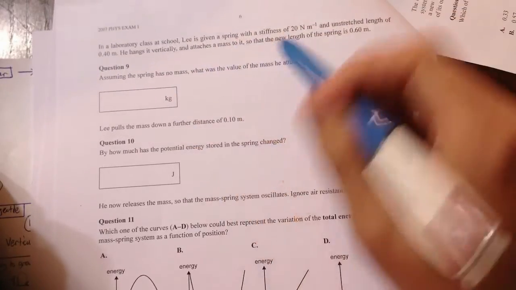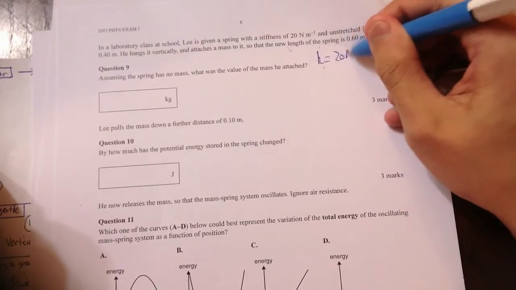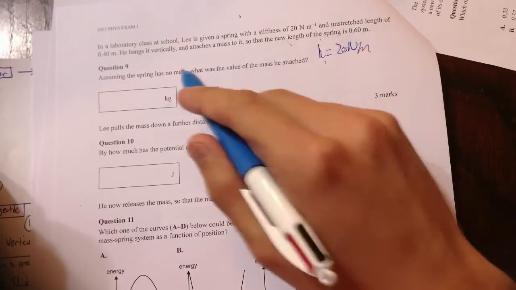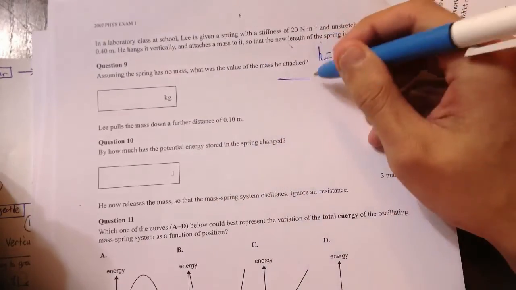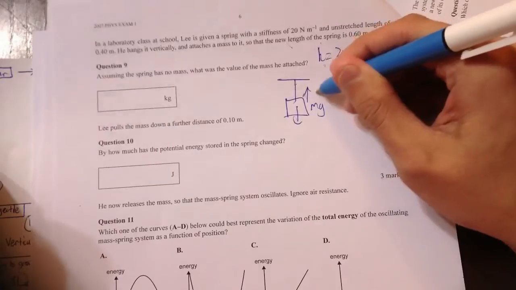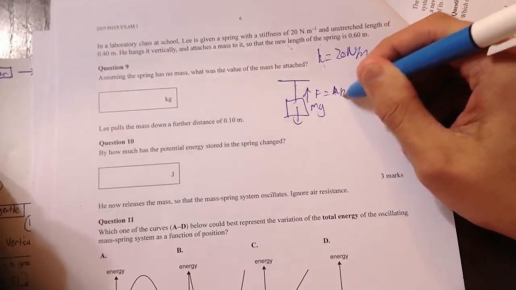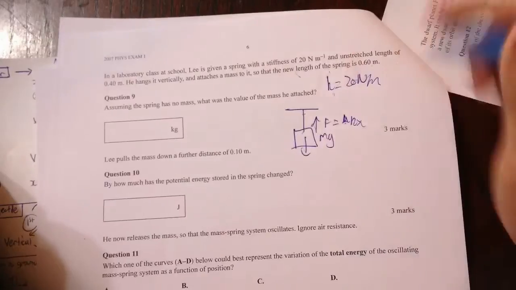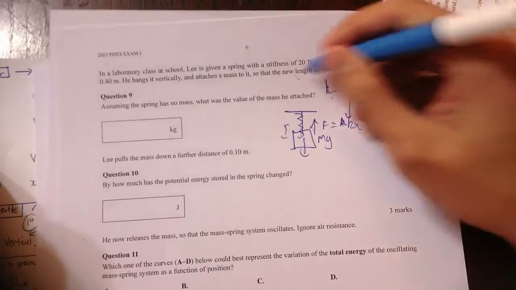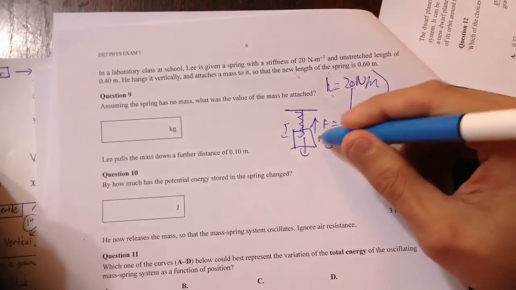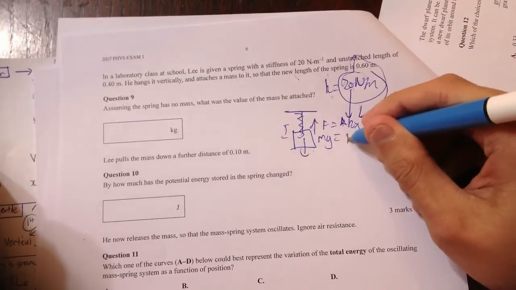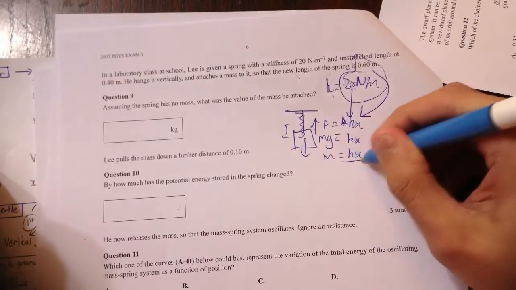The laboratory attaches a spring with stiffness K equals 20 newtons per meter. He hangs it vertically and attaches the mass, so the new length of the spring is 0.6. Assume the spring has no mass. What is the value of the mass he attached? If the mass is mg, we know our force must be kx, going upwards. That's what's happening to the spring because it's being stretched. So we just sub in k and the length of the spring, and that equals mg. kx equals mg, so the mass equals kx on g.